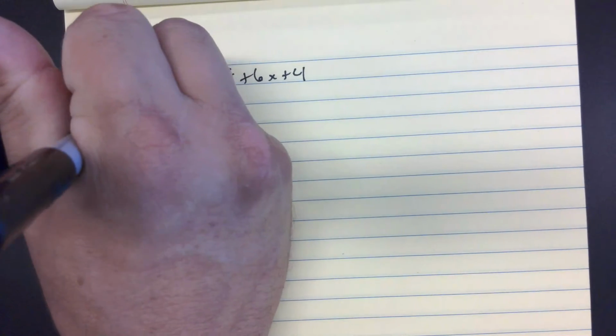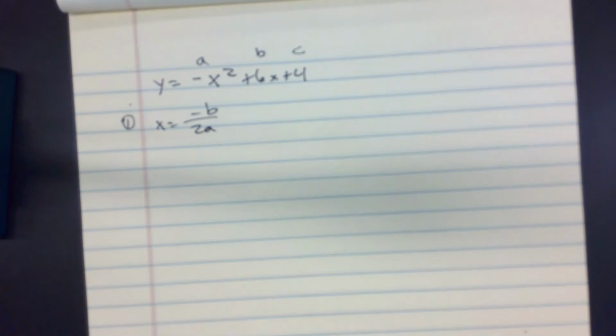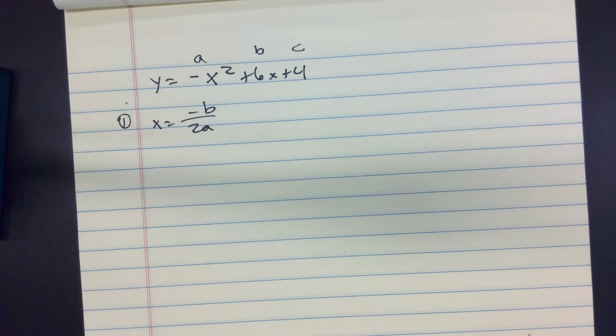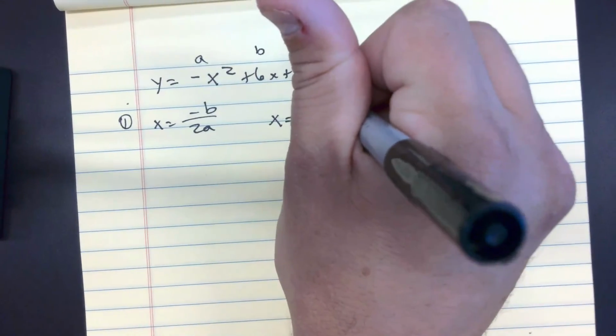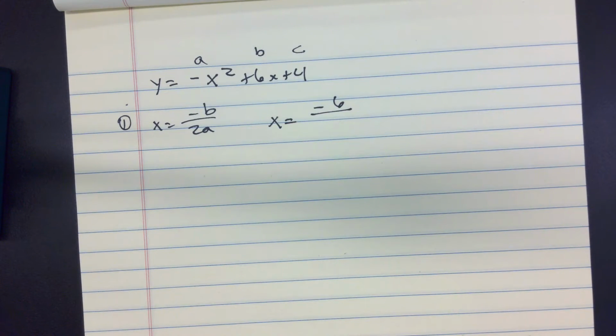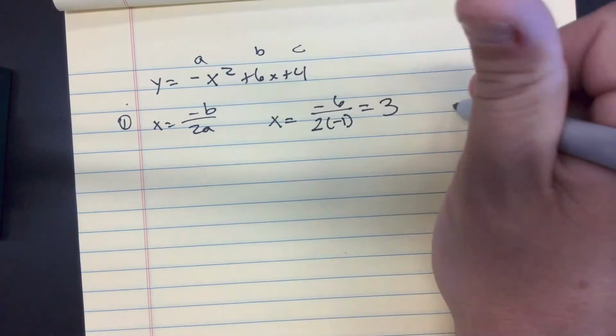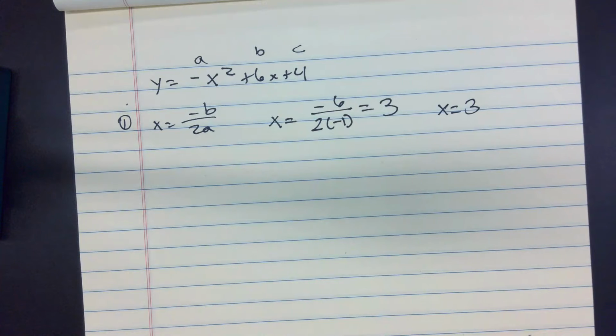So step number 1. X equals negative b over 2a. Our A, our B, and our C. So, Jordan, what's our B? Just 6. So negative 6, because it's a negative b, right? Over, what's our A? Negative 1. So 2 times a negative 1 is negative 2, and the result is 3. So our line of symmetry is 3. Now I did this problem on purpose because you guys have to see this. This is going to hang up a lot of people.